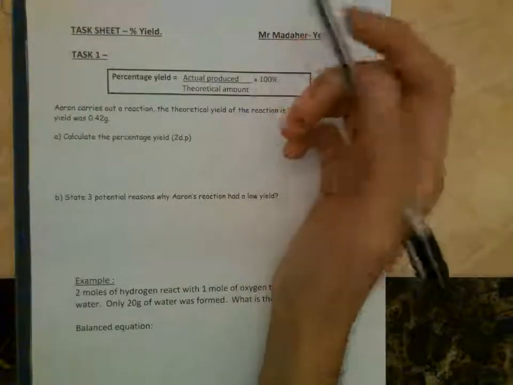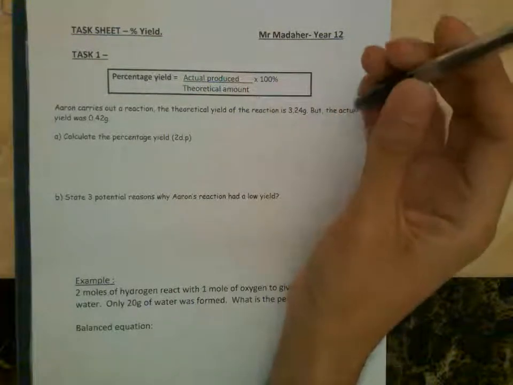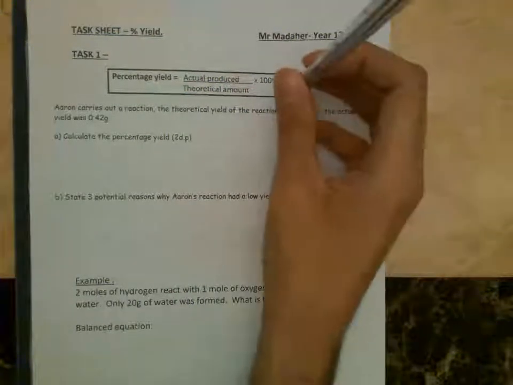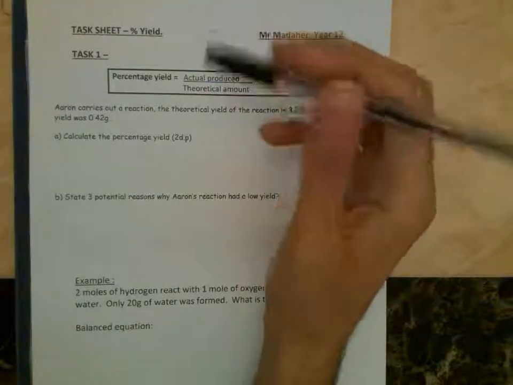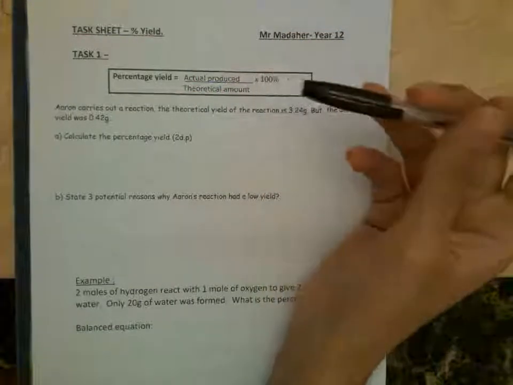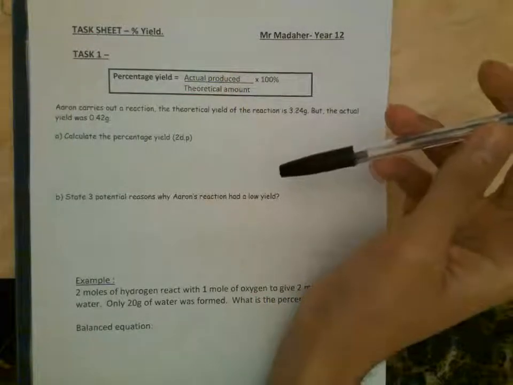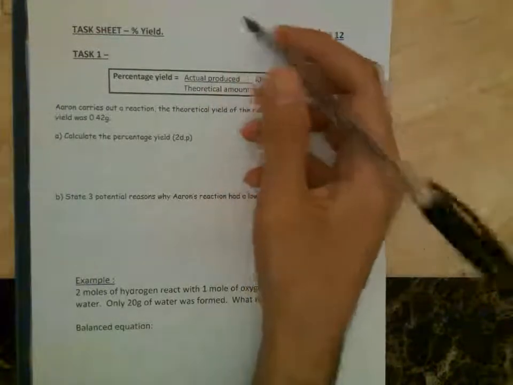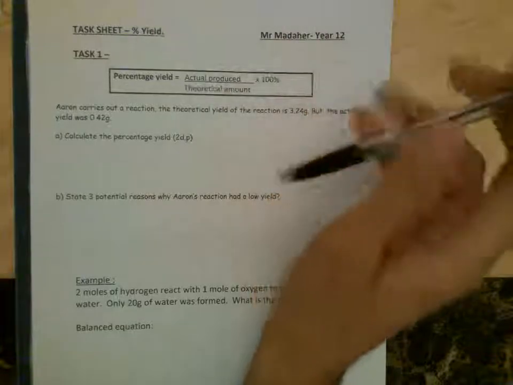So if we have a high percentage yield, that usually means that the reaction is very efficient. Okay, so there's not a lot of waste. But when we have a low yield, it's a reaction that's very wasteful. So we don't get as much of the product as we can. So the closer the yield is to 100%, the more efficient the reaction that has been carried out is. And the lower the yield, the more wasteful we have been.